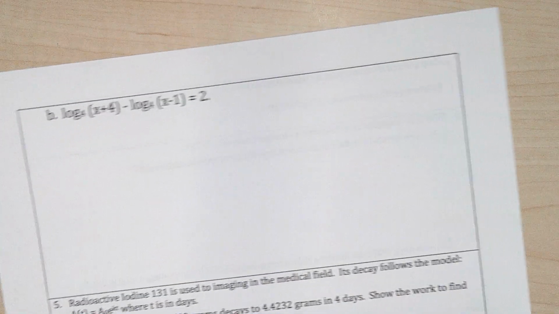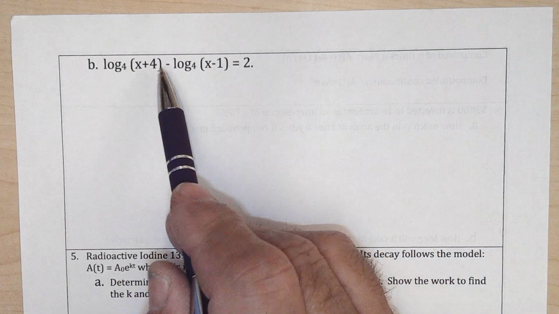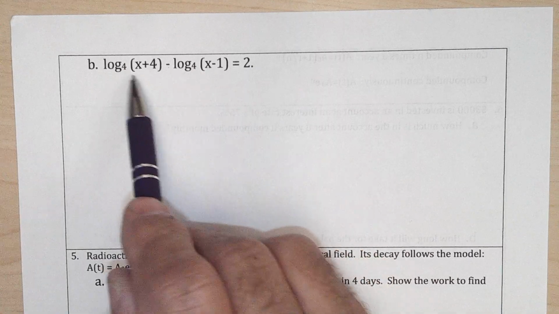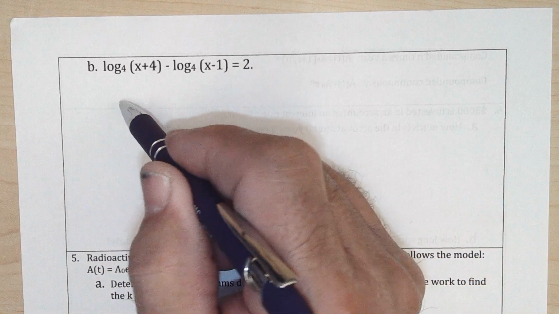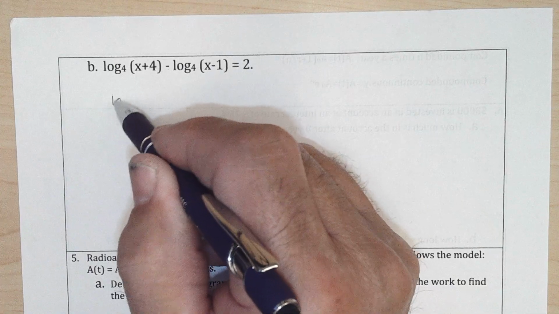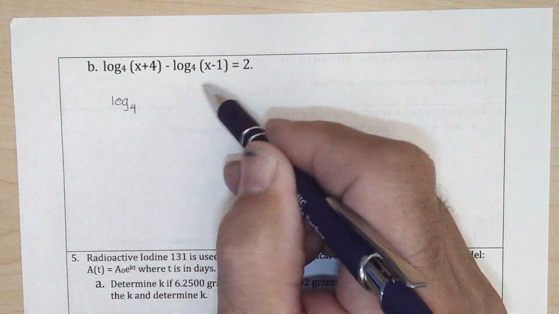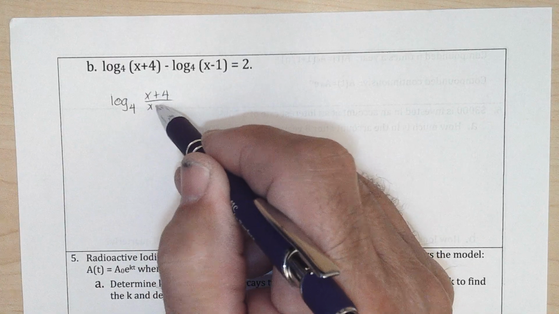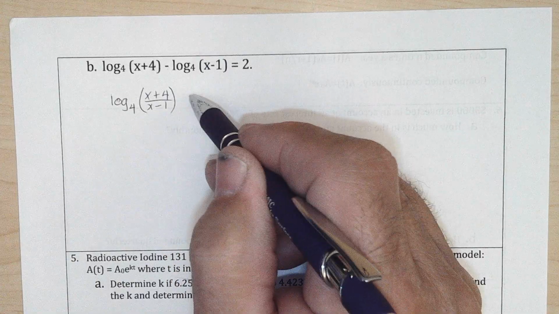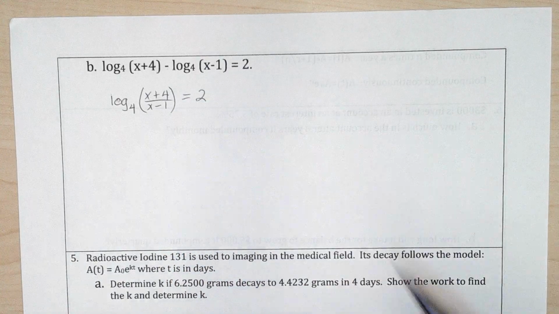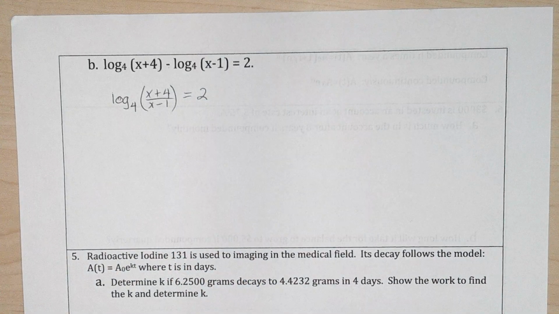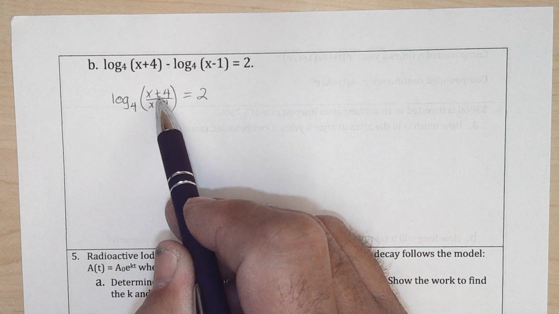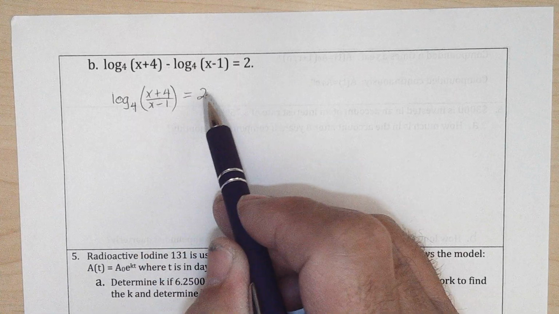This one, we're supposed to solve this log equation. You subtract logs, if they're the same base, when you divide. So this would be log base 4 of (x plus 4) over (x minus 1) equals 2. Now I'm going to write this as a power. To what power do I take 4 to get this? I take 4 to the 2.